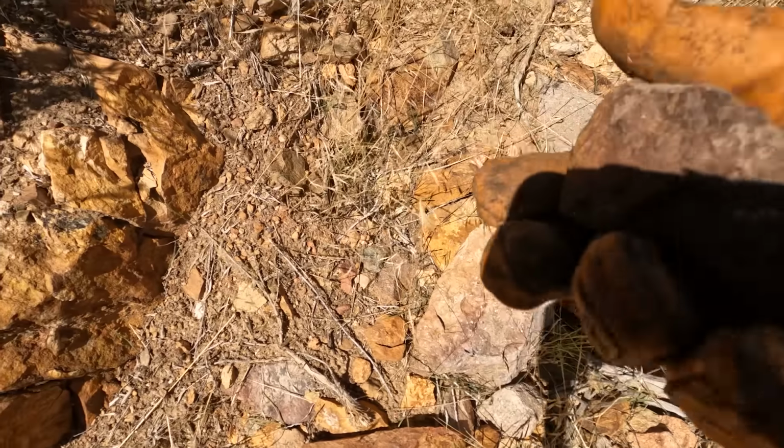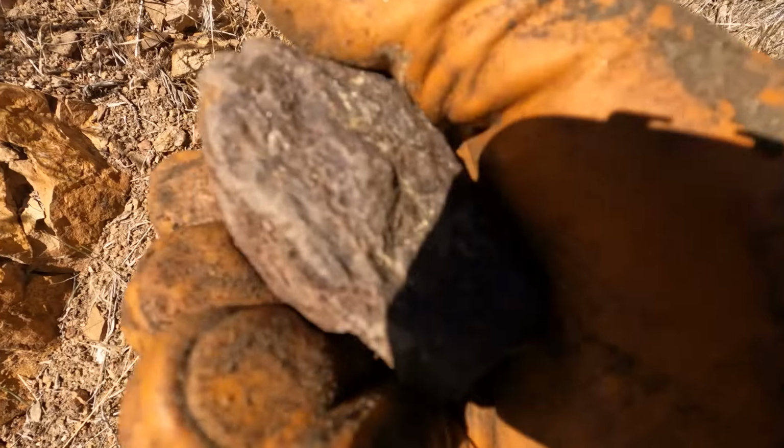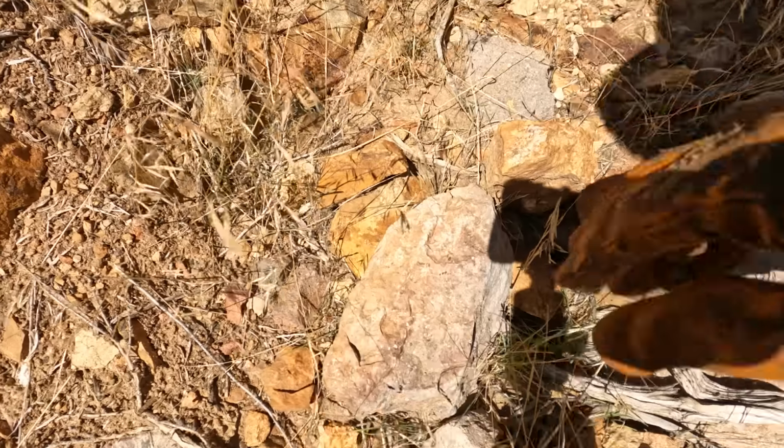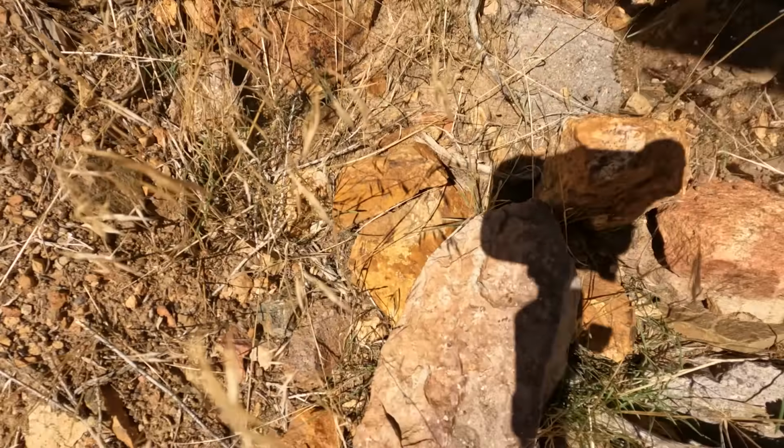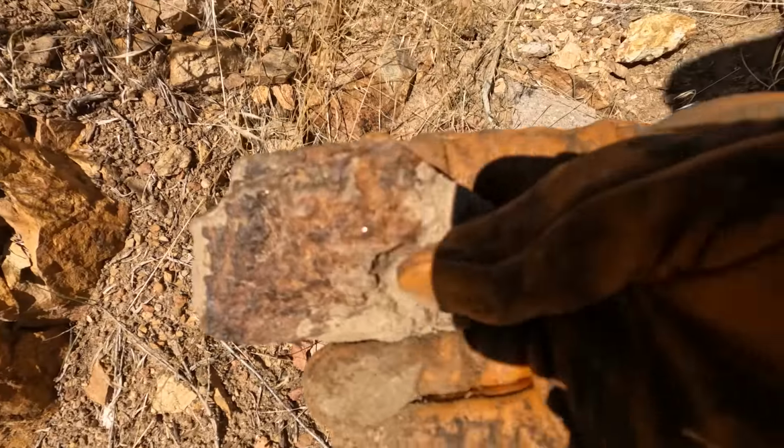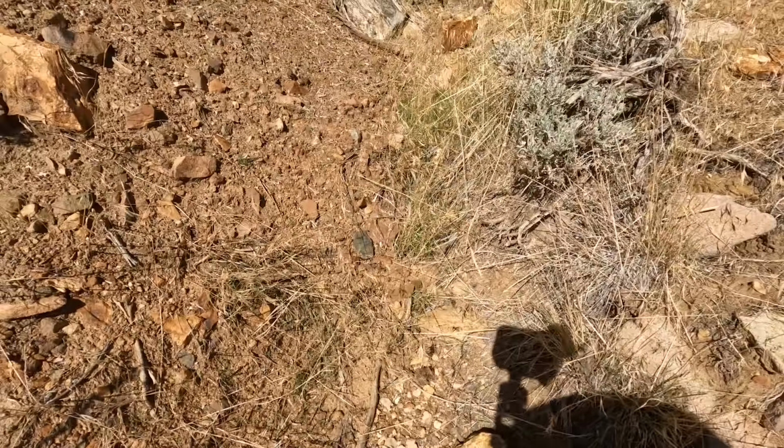Look, wow, that's solid iron. Holy cow. Look at this. They're all inside of this small tributary. Never underestimate a small tributary that feeds into a creek or a river. I found some of my best gold inside tributaries.